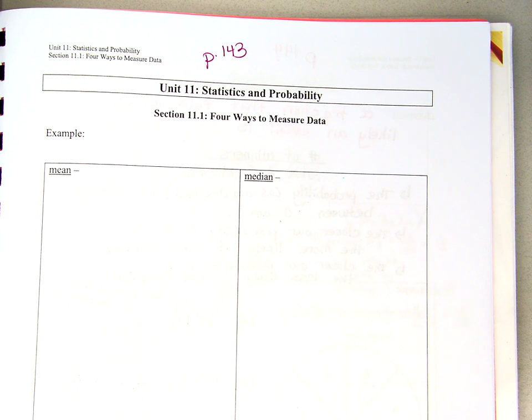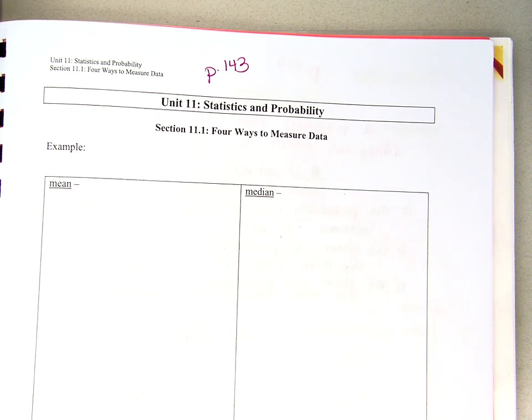We skipped over section 11.1 in the notes. We're going to go back and deal with that today because this is a pretty easy section, I think. I also think you've seen a lot of this before, and I just need to remind you about this. We're going to take a little break from our probability and start talking about statistics.